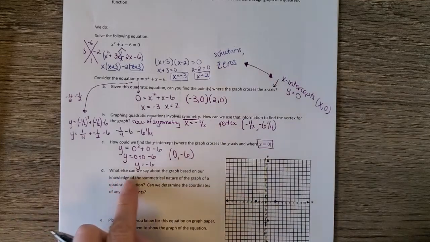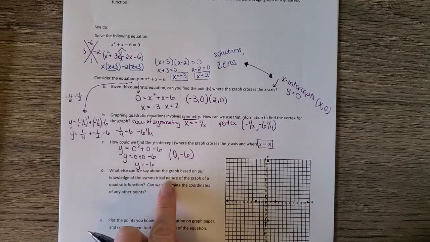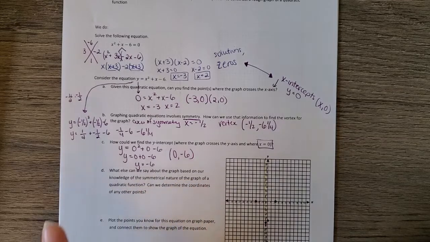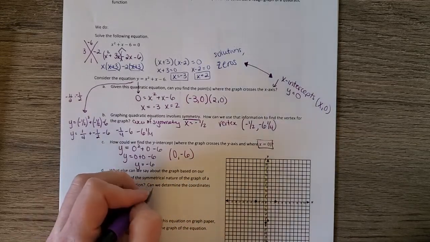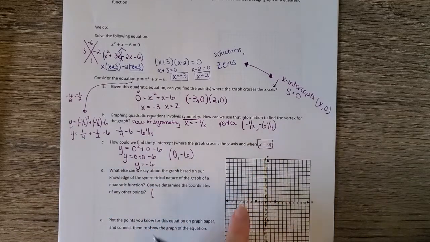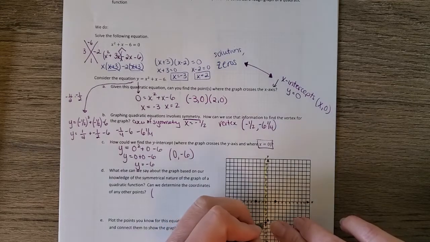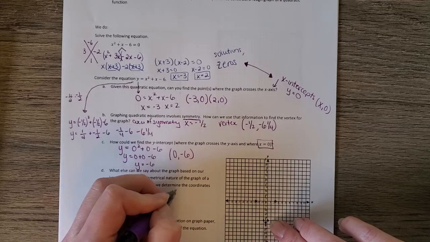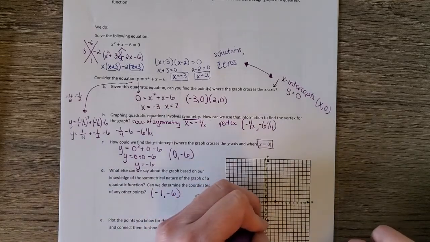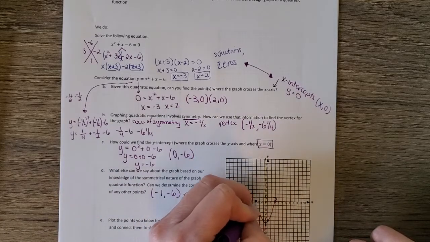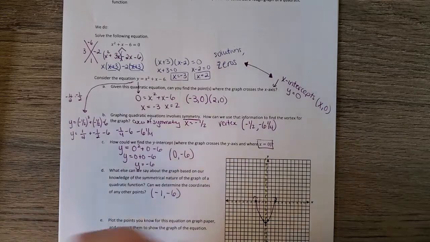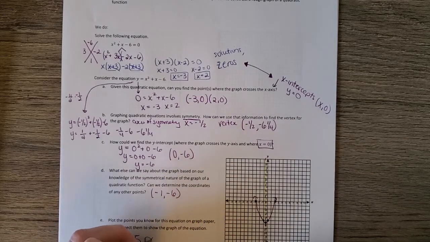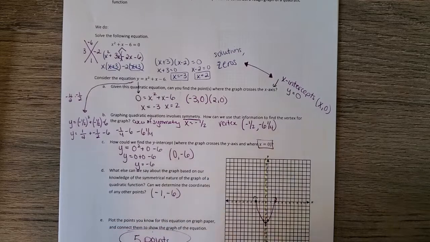And then it says, what else can we say about the graph based on our knowledge of the symmetrical nature of the graph? Can we determine any other point? So if we think about this as an axis of symmetry, every point can reflect over it. These points are already reflected. The vertex is on it, but that point we just created, we can reflect over the axis of symmetry. And at negative 1, we have a point at negative 6. And now we're going to connect our points to create our graph. I always say the rule for graphing a quadratic is you need 5 points to make the graph. Okay?